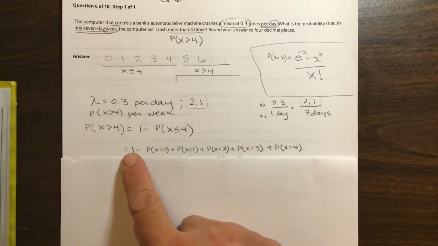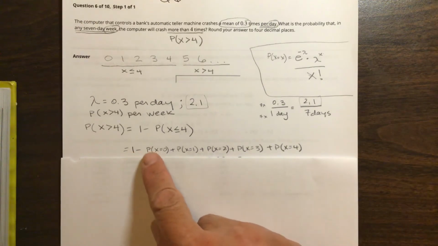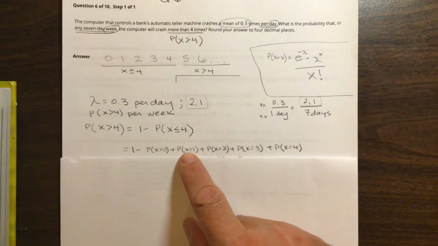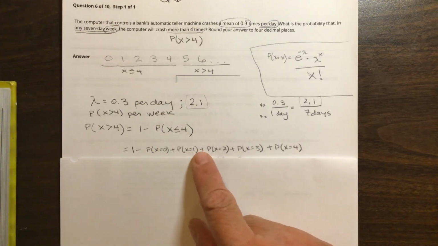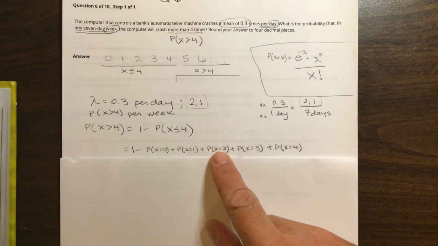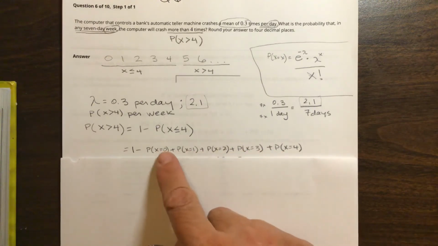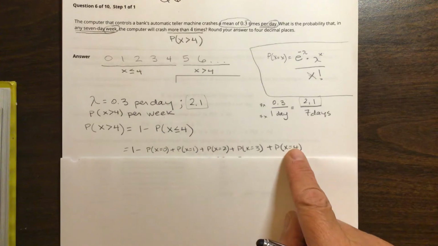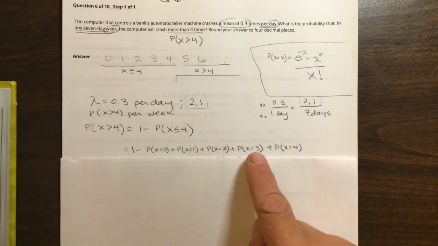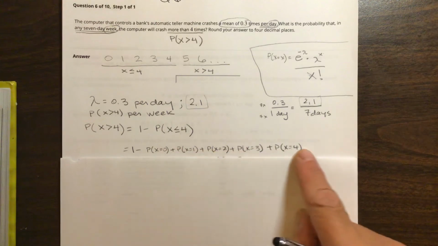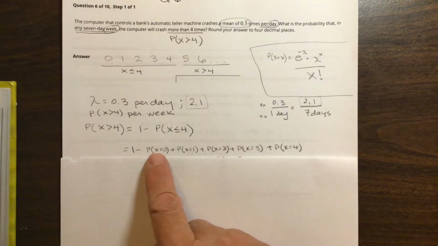We're going to find 1 minus the probability that x is 0 plus the probability that x is 1 plus the probability that x is 2 plus etc., etc. For all these x values that are equal to 4 or less than 4. And after we calculate all that, we're going to do 1 minus all of that.